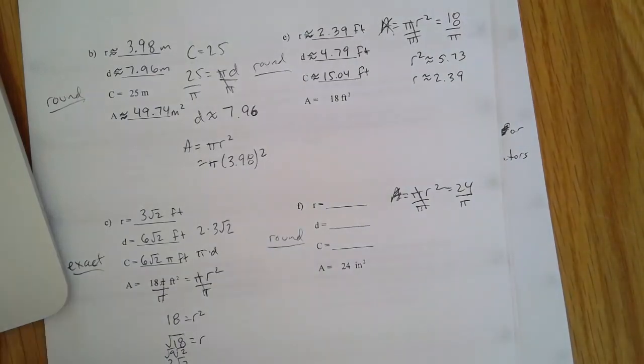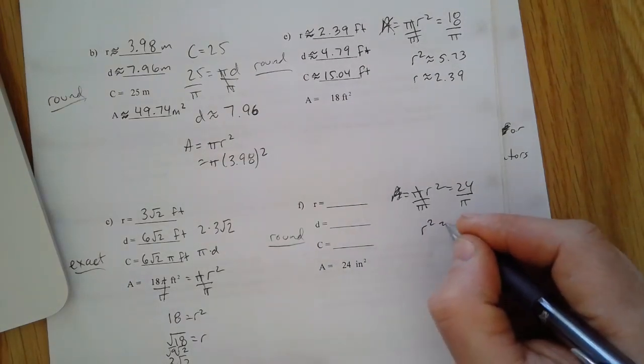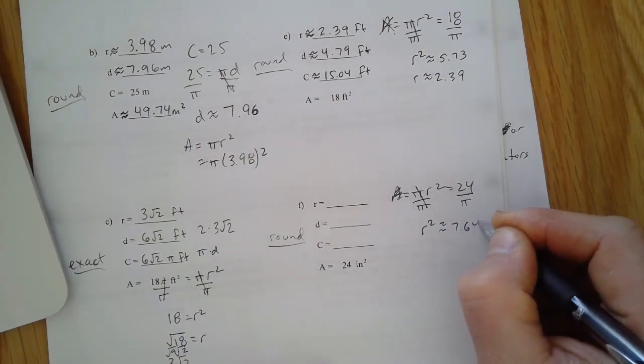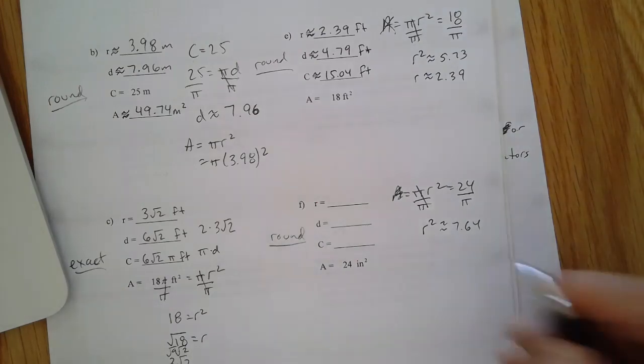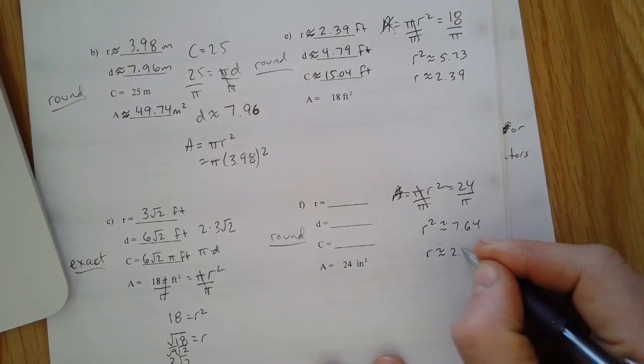Go to your calculator and do 24 divided by, and then hit the pi key. So I get 7.64. So my radius squared is 7.64 or so. I know that there's a whole bunch of decimals after it. Hit the square root key, and you get that the radius is approximately 2.76.